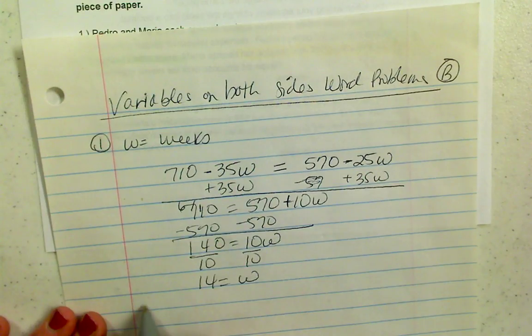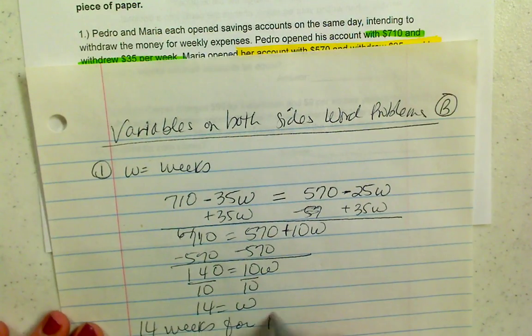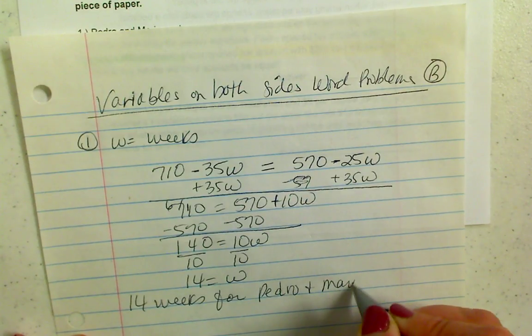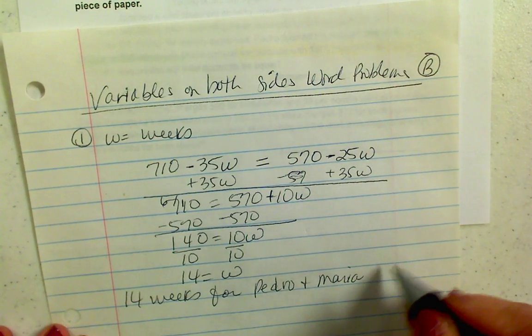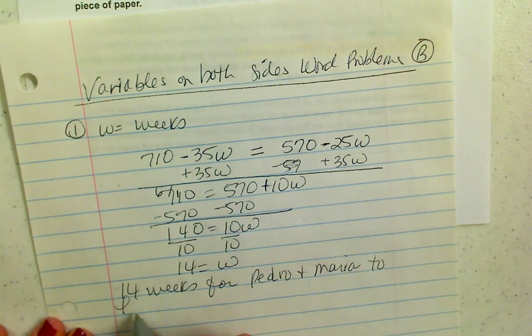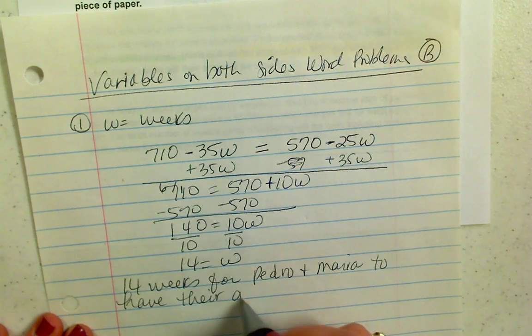It's going to take us 14 weeks for Pedro and Maria's accounts to be equal. To have the same money. To have their accounts equal each other.